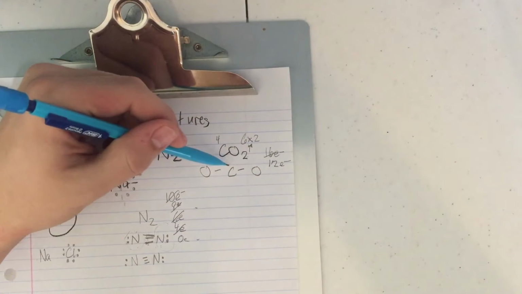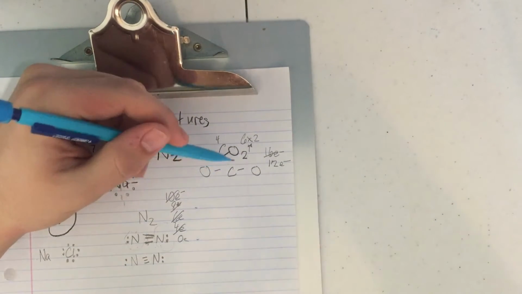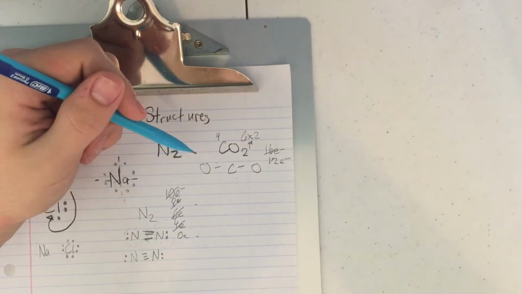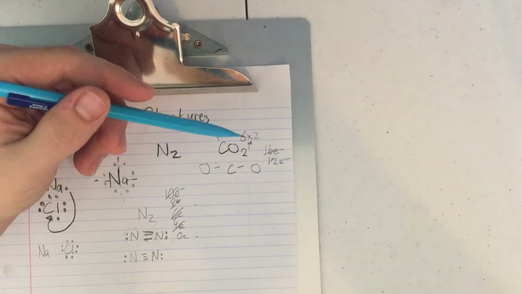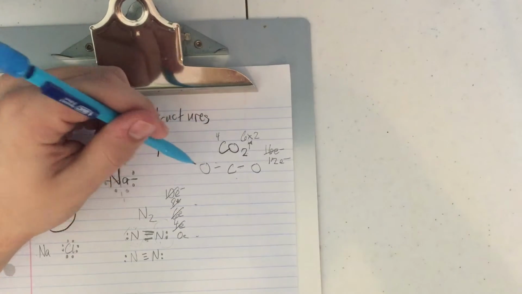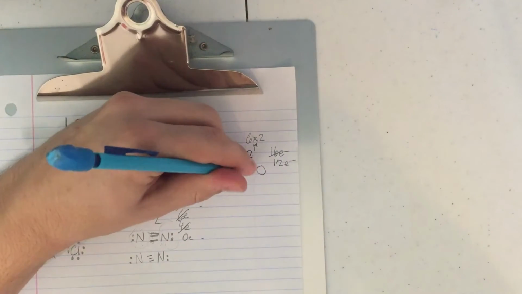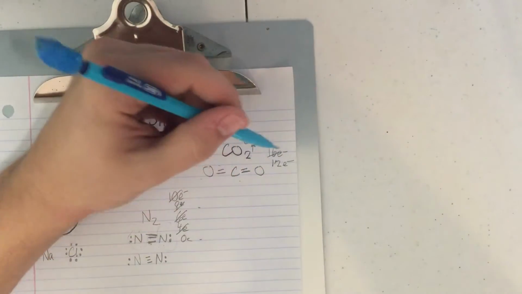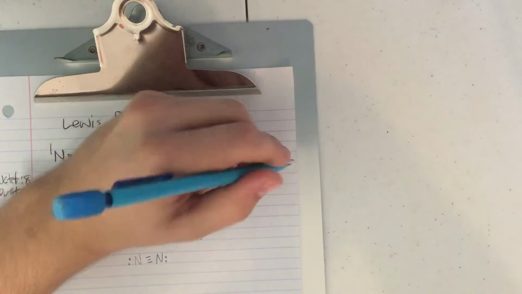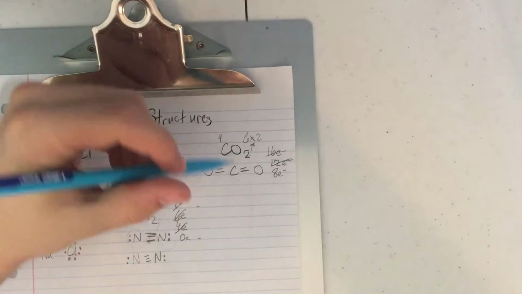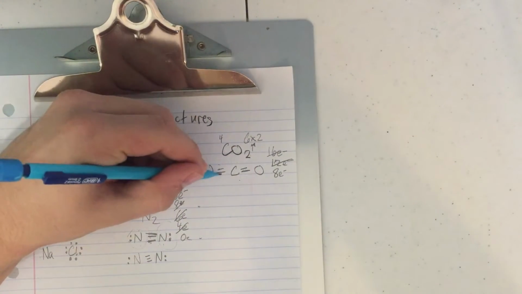So if I wanted to get 8 on carbon, 1, 2, 3, 4, 5, 6, 7, 8, it requires 4 more electrons. Well, I need 6 for these other oxygens, so that's not going to work. So I'm going to put another bond here, and that's minus 4 more electrons. Now I have 8 electrons to use, 1, 2, 3, 4, 5, 6, 7, 8.